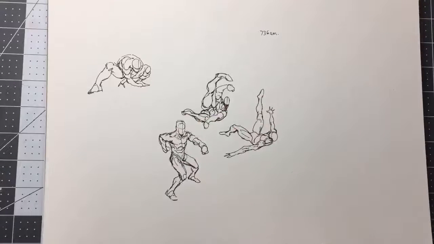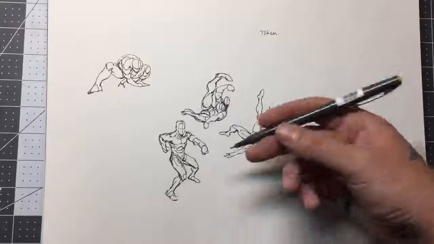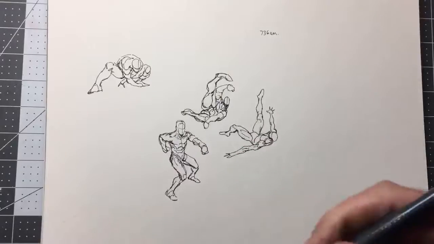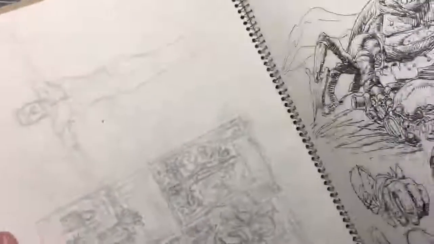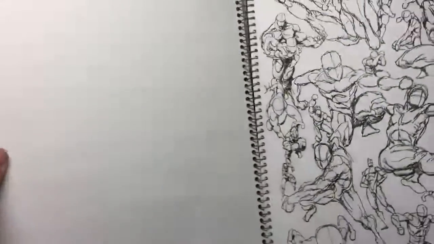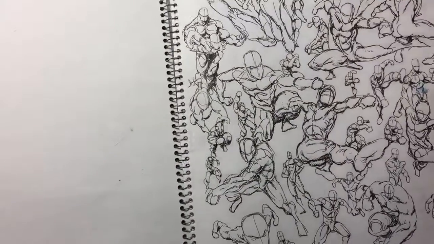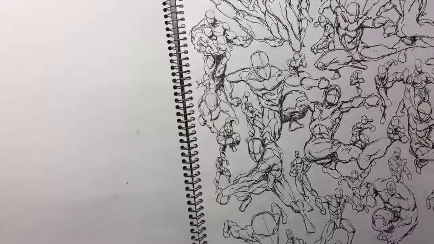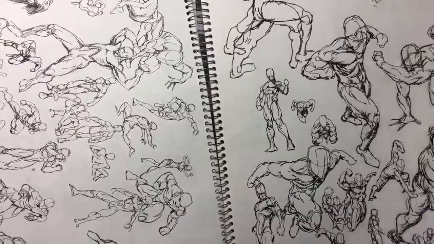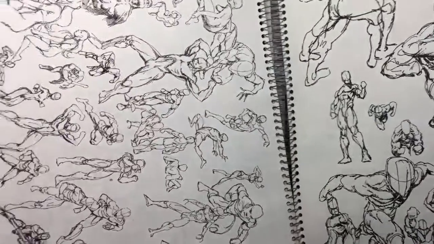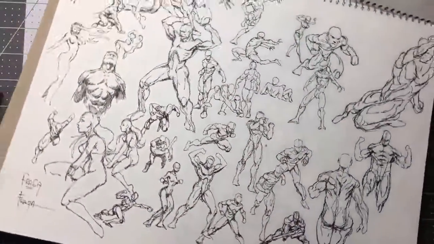Yo, what's happening, guys? I like to fill my sketchbook pages with figures, especially this one. I'll show you some of the stuff from the past so you can see kind of what you're in for. This is one here. Ha ha ha! What's up, Ray Barry? What up, Zion? Here's some more.